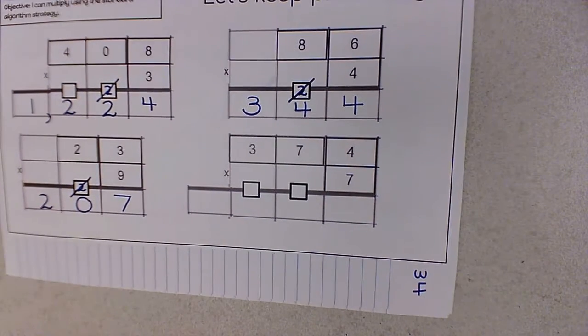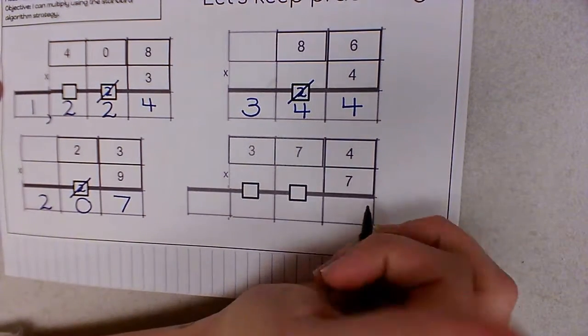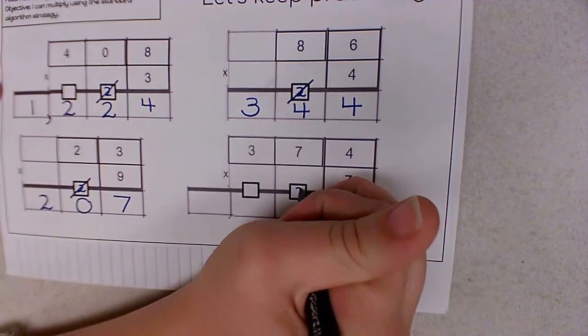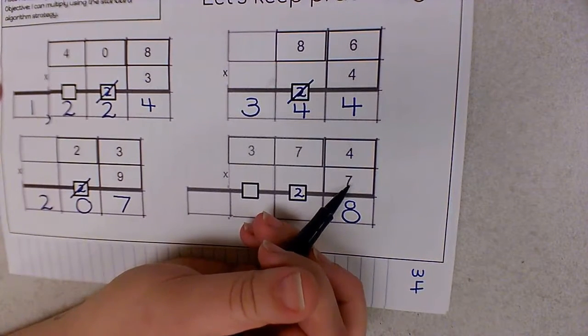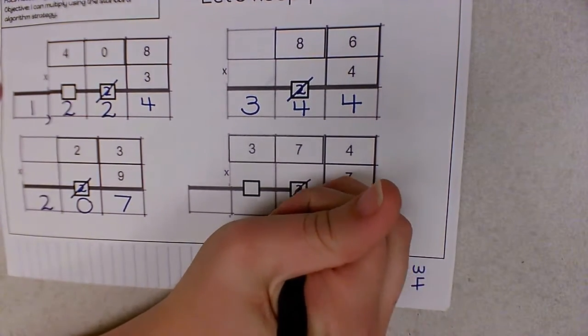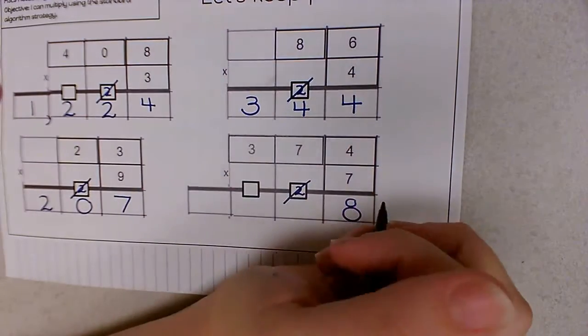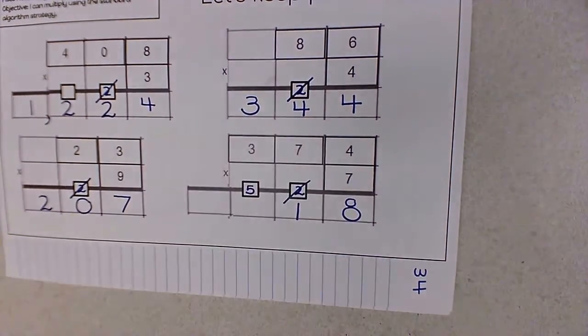Let's do it again with 374 times 7. 4 times 7 equals 28. Leave behind 8 ones, regroup the 2. 7 times 7 equals 49. 49 plus 2 more, 49, 50, 51, is 51. I'm going to regroup my 5.